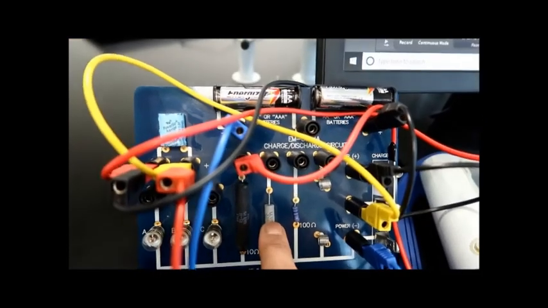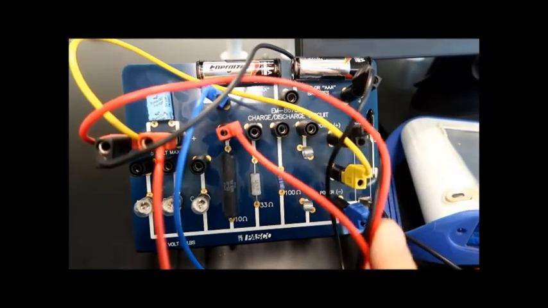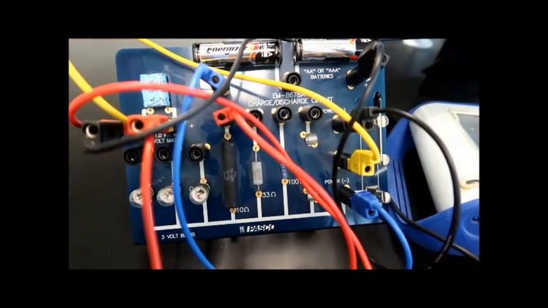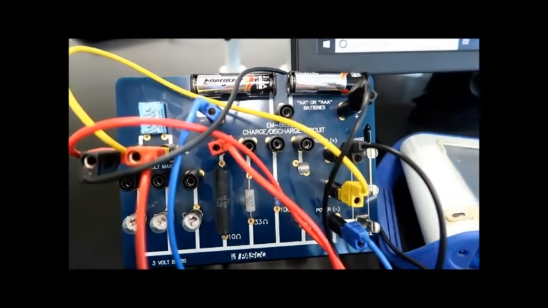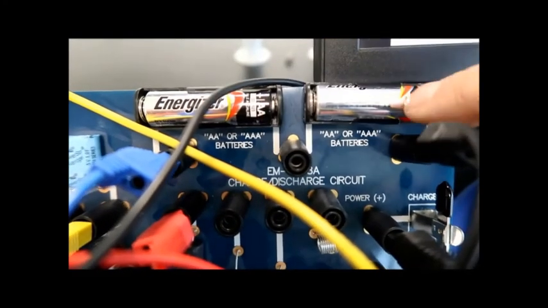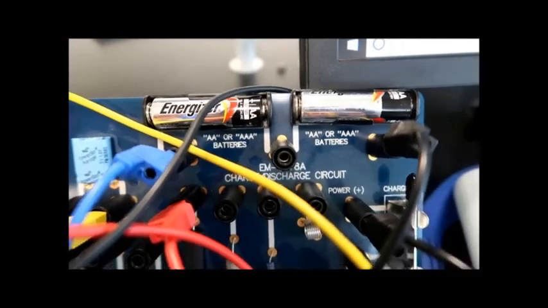We will charge and discharge the capacitor and see the value of the voltage, how it changes with time, and the value of the current, how it changes with time. In this circuit we use 2 batteries. Each battery is 1.5 volts, so this represents a voltage of 3 volts.